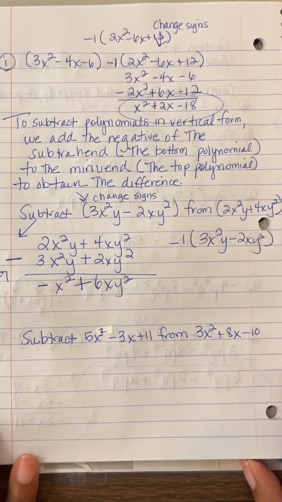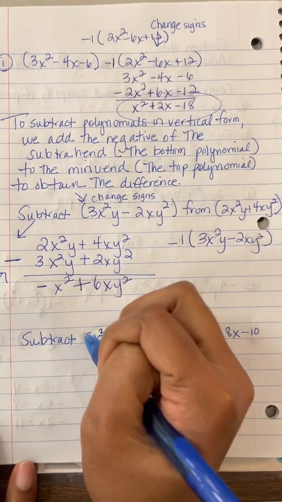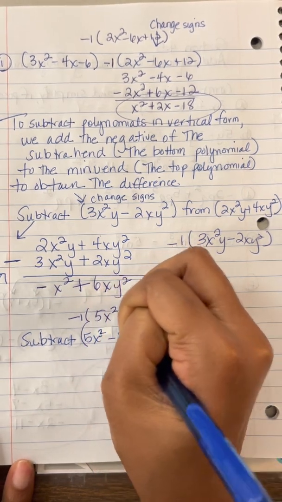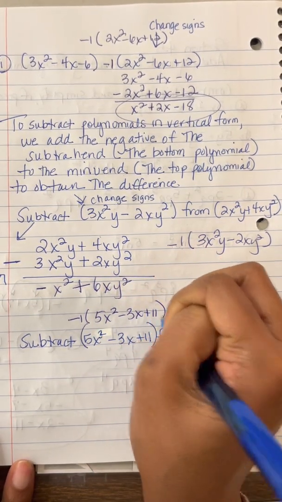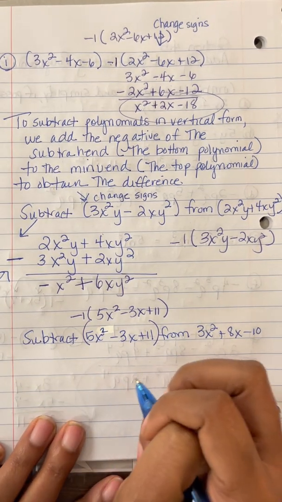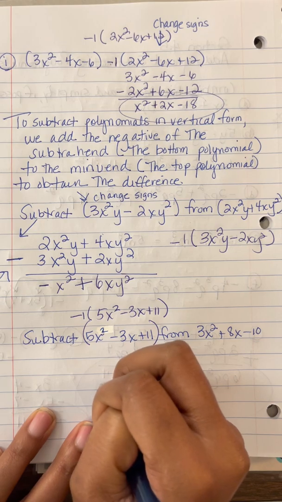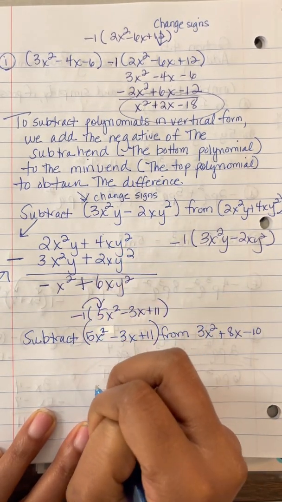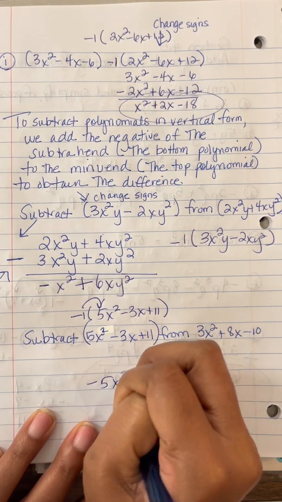Let's try one more. Subtract. So it's telling you what to subtract, which is this polynomial right here. Okay, so subtract. That means that is my subtrahend. It's going to be here in the denominator. All right, at the bottom polynomial, -1 times -5 times +5 is -5x squared.